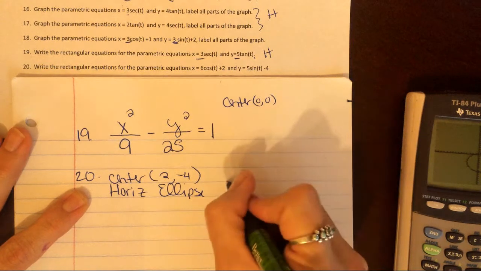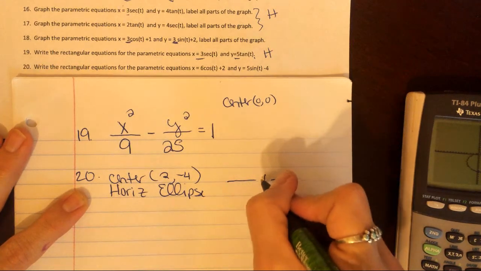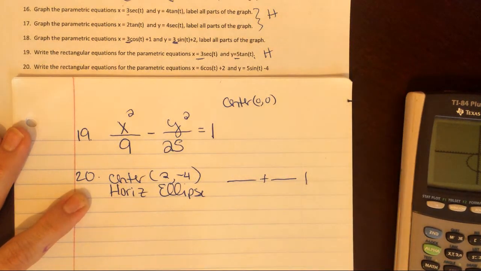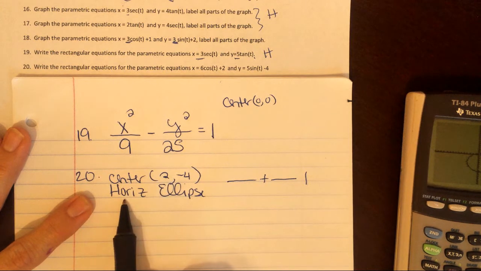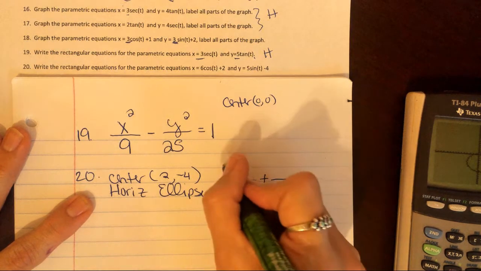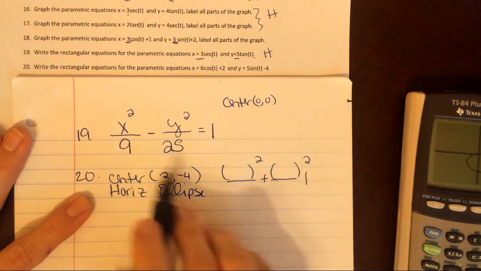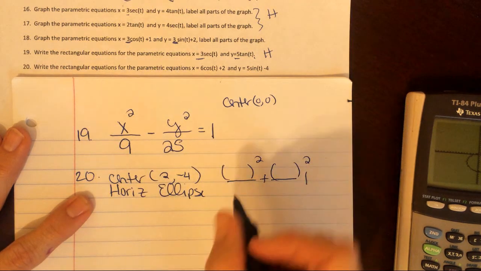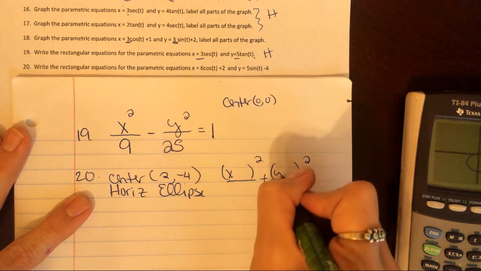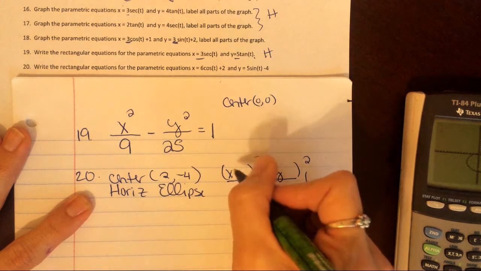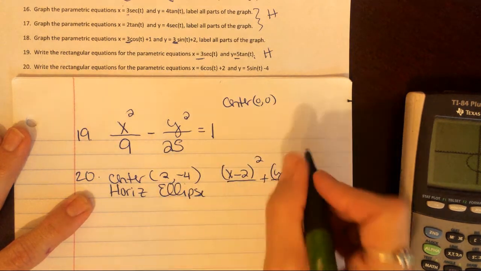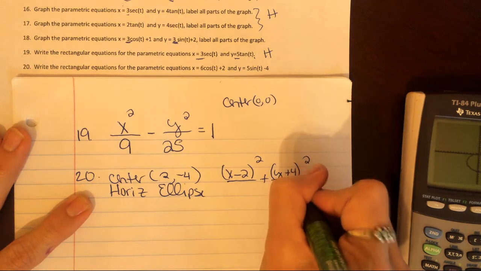Because it's an ellipse, I know there's a plus sign in the middle of my fractions and it equals 1. And because the center is not at 0, 0, I need parentheses. For ellipses, the x's always come first. I'm going to write the opposite of plus 2. I'm going to write the opposite of negative 4.